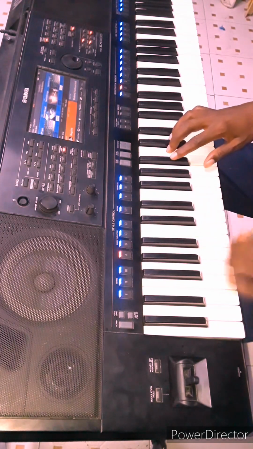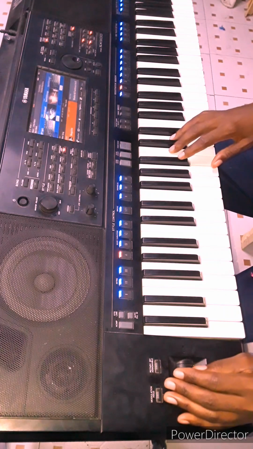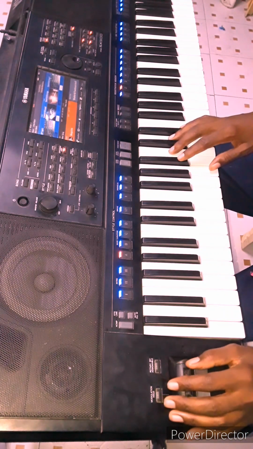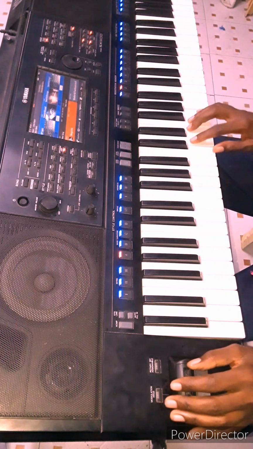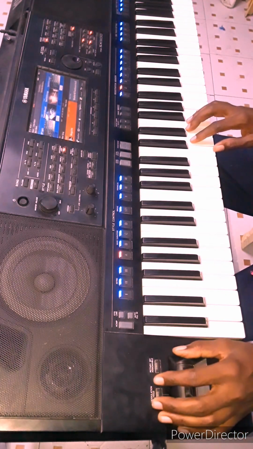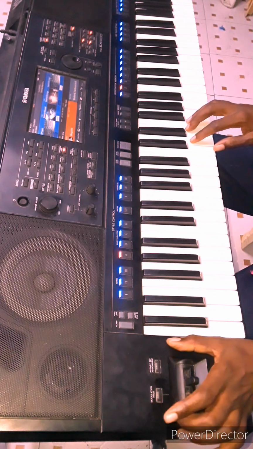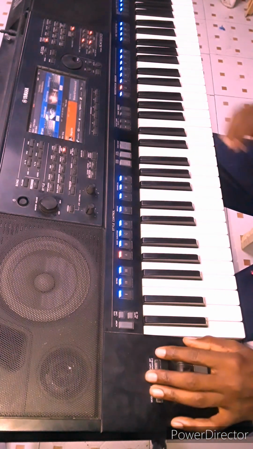In this tutorial, I'm going to answer the question, what does the pitch bend do? That's a question I've been asked by some guys, and that's the question I want to answer in this tutorial. So, on the left side of the keyboard, depending on the model you have, you may see a wheel or two.